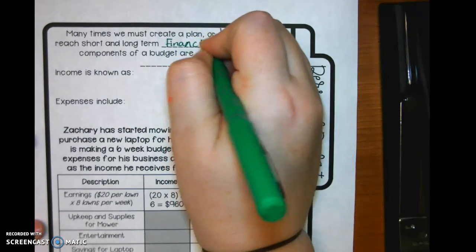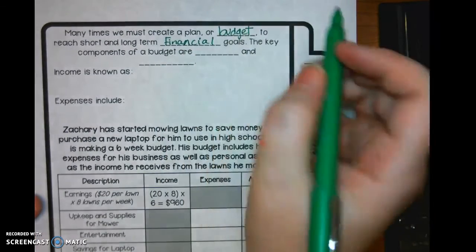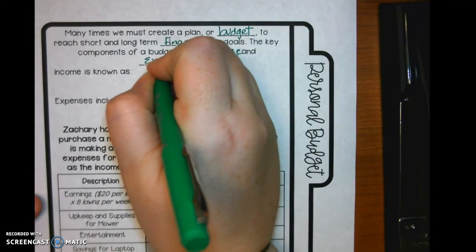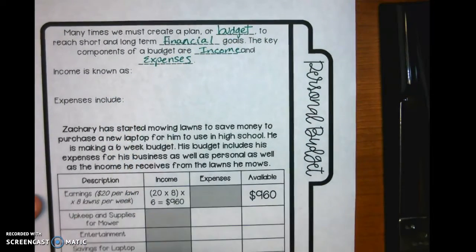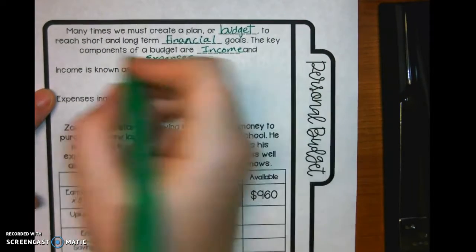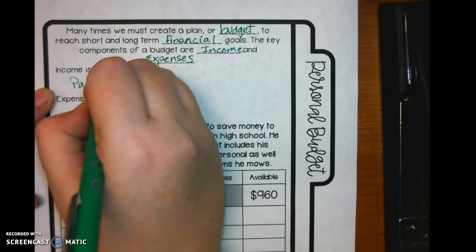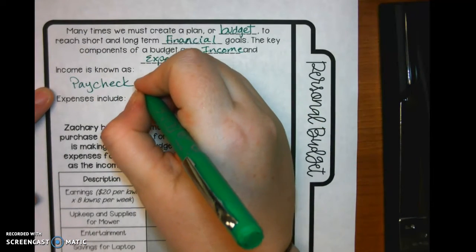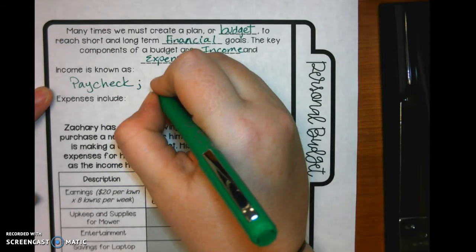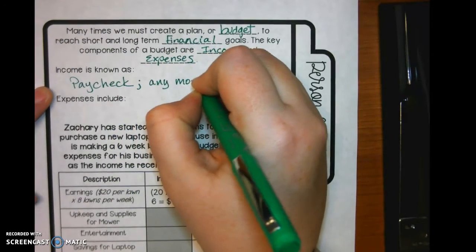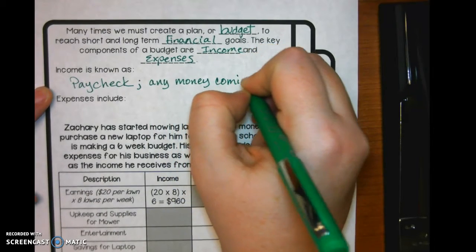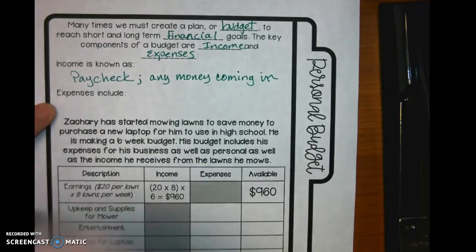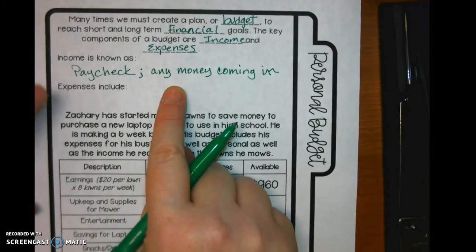The key components of budgets are income and expenses. Income looks like your paycheck. It's any money coming in, from anywhere. Okay? So if you get $30 for your birthday, that's income.